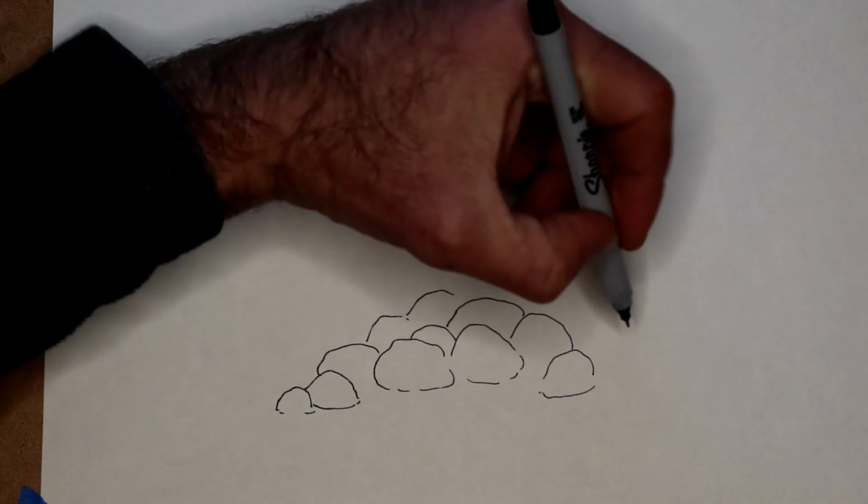So I'm just going to go back in and solidify my rock outlines. Doesn't matter what rock shapes you use, so just try to be natural. Don't concentrate too much on the shape of your rocks. Just be natural. Let it come to you naturally. If you try to think about it too much, it will look too artificial.